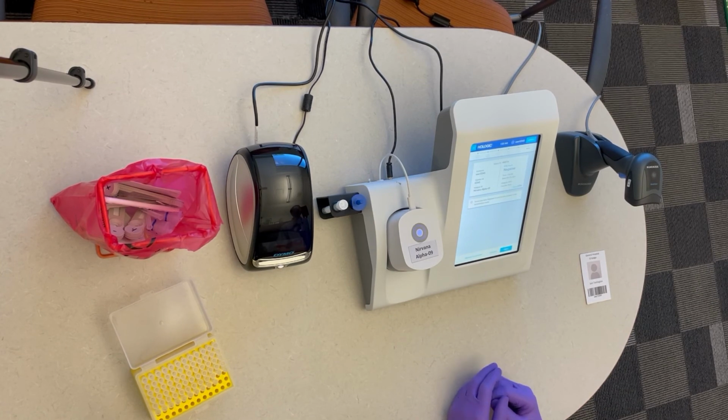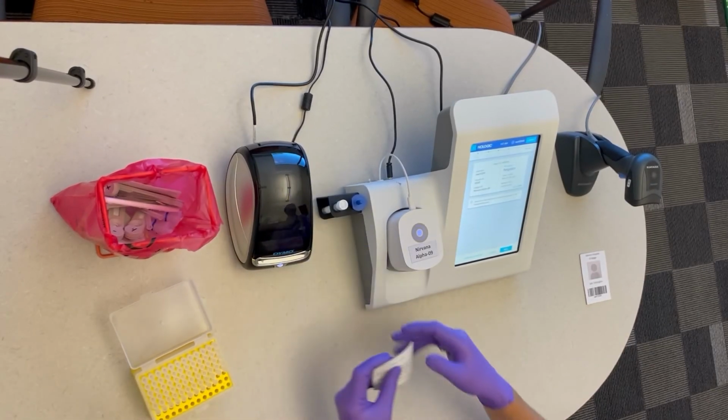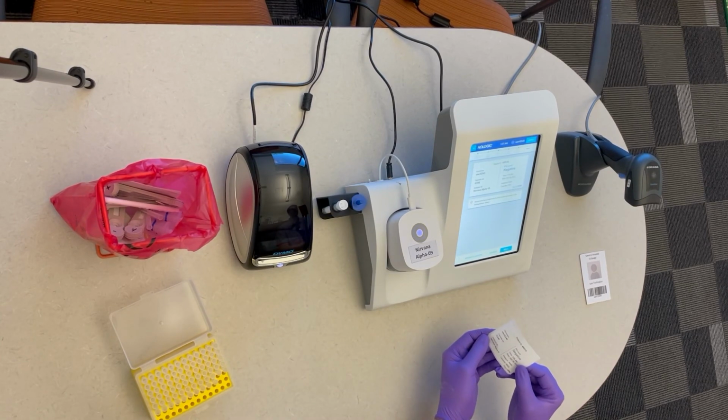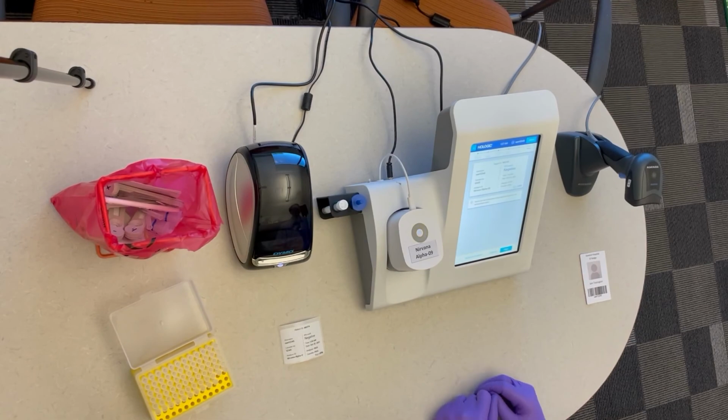To print out the result, press Print. A label will be printed out, which you can maintain for your records. You then can log out.